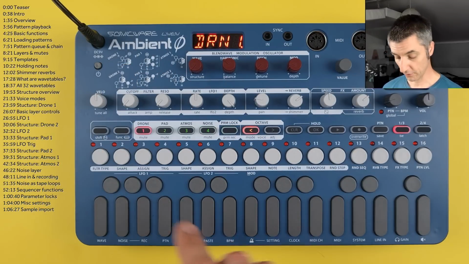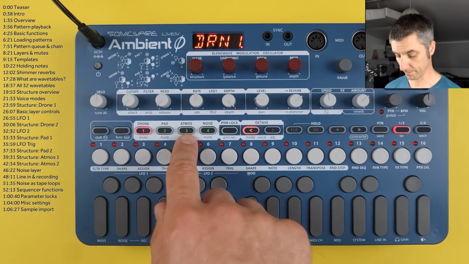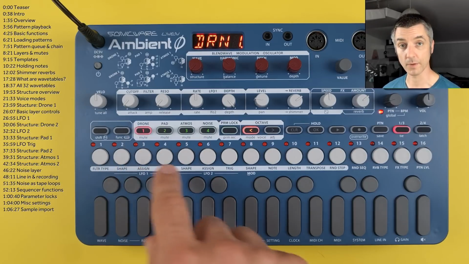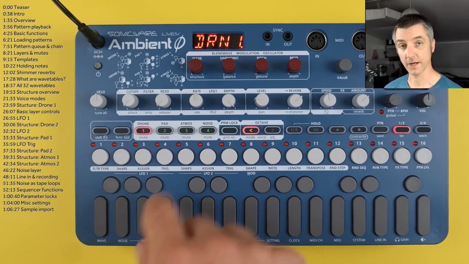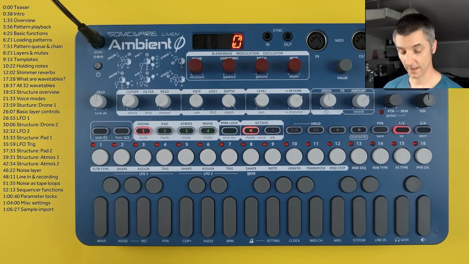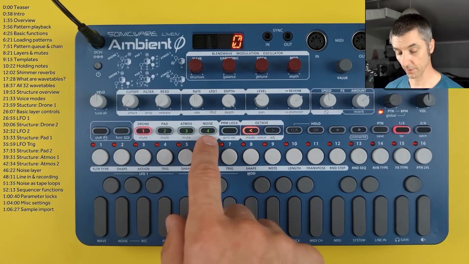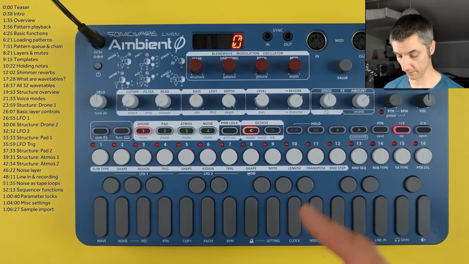So you may have noticed we can choose whichever structure we like. So we can put drones in this one if we want, pads in here, and any order we want. This is really just for convenience, just to help you understand the layout of the presets and patterns. So one of the per layer settings is voice mode. These are the same across these 3 tracks, but noise has some slightly different settings, so I'll cover that later.